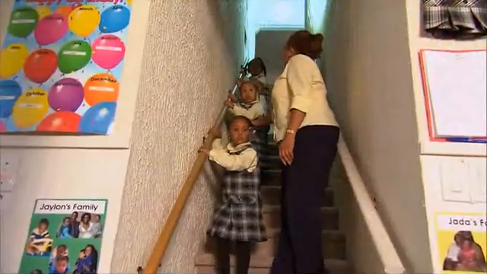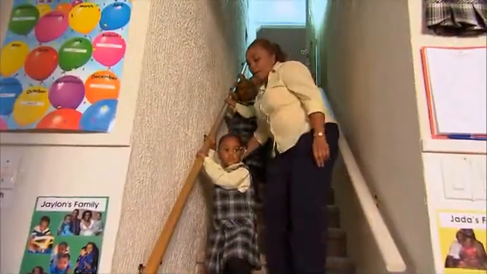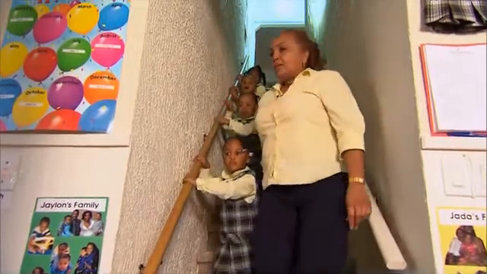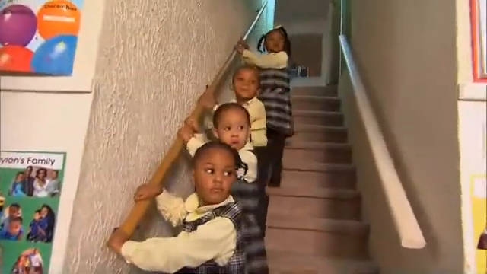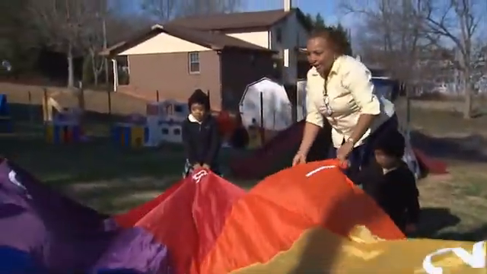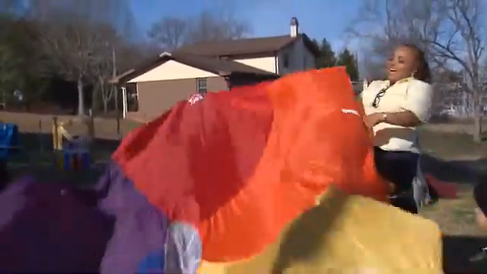Both hands on what? Brown rail. The brown rail. Both hands where? Brown rail. Very good. Crisscross applesauce. Let's go up. Everybody up. Woo!